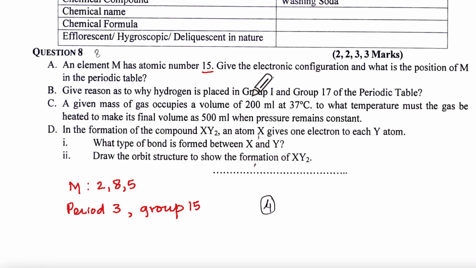Give reason why hydrogen is placed in group 1 and 17 in the periodic table. Here again, the dual nature of hydrogen is the learning work. I've already told you why. Hydrogen loses an electron, it becomes H1 plus, behaves like group 1. And when it accepts an electron, completes the duplet, then it becomes an anion and behaves like group 17. That's why it will be in both.